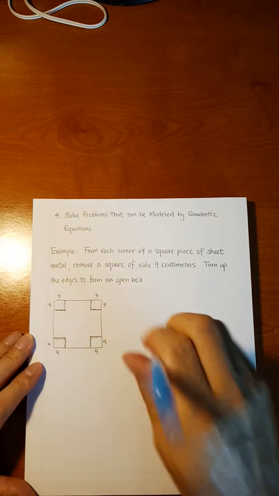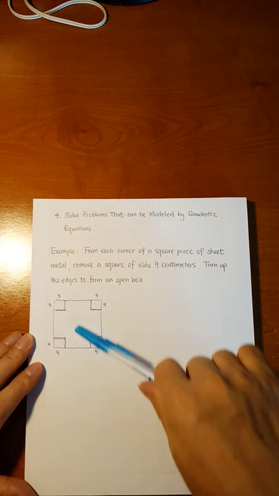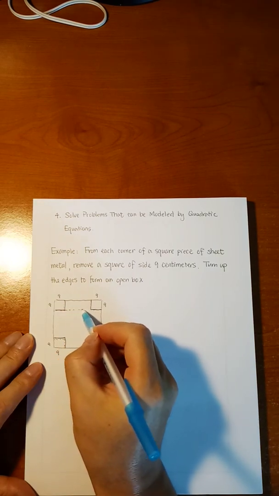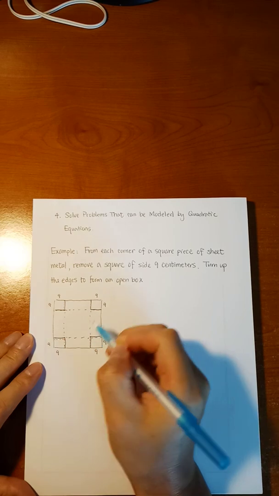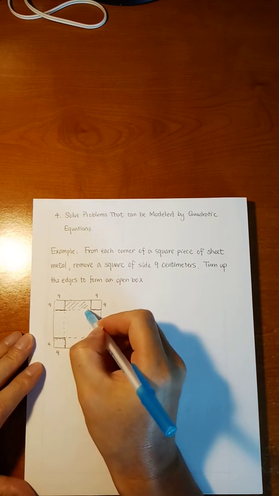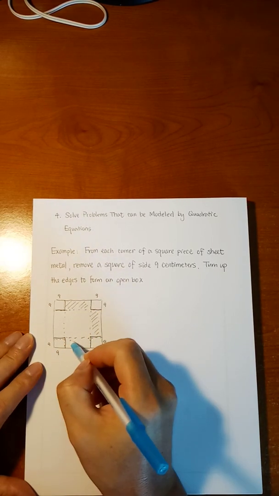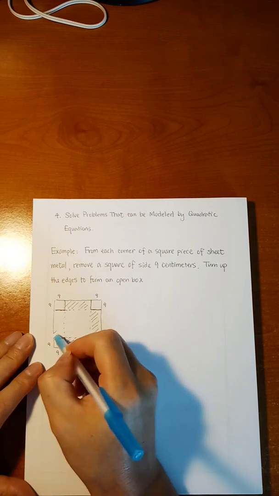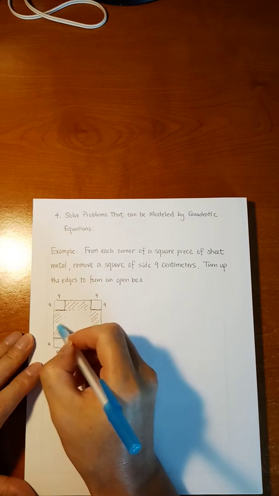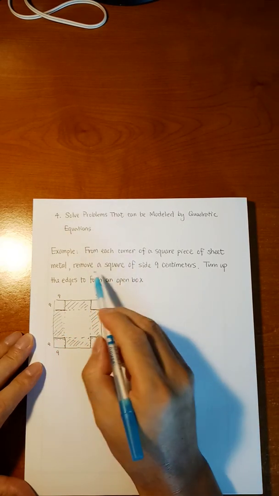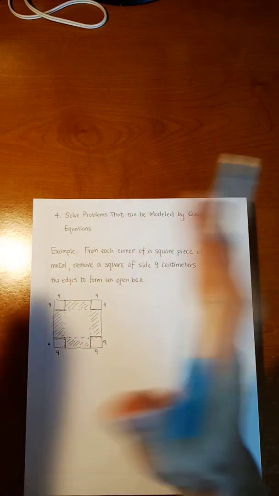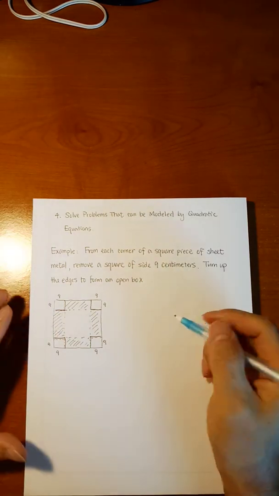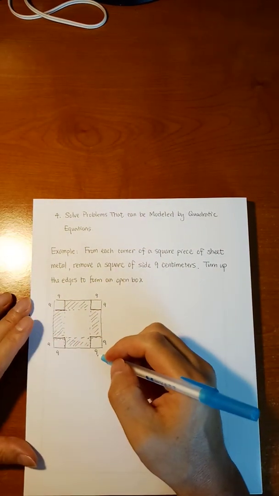So technically now you have a cross, horizontal, vertical. And then you're going to fold up this piece. That's what it is saying. Remove those 4 squares and turn up the edges to form an open box. So that is a procedure.